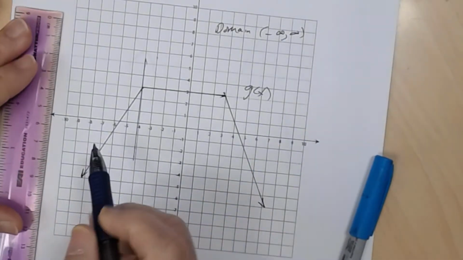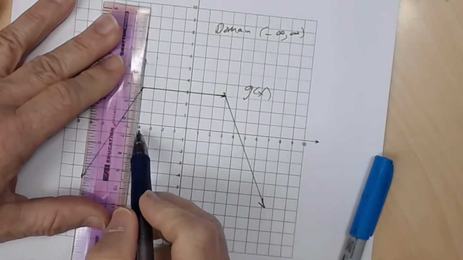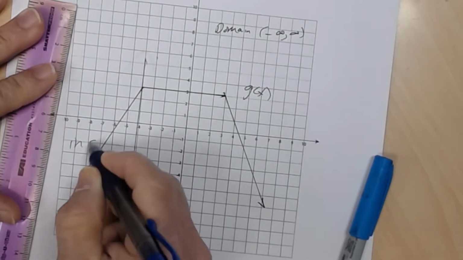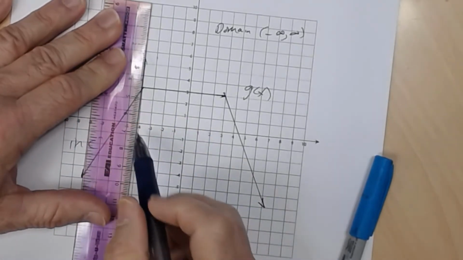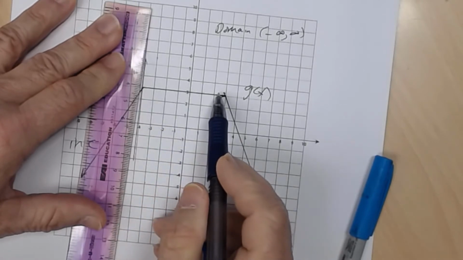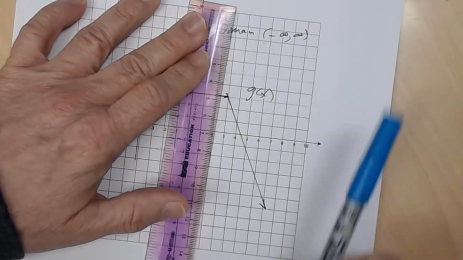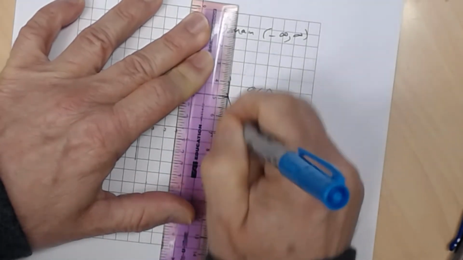What you just found is that from negative infinity to this x value right here, negative 4, your y values increase. And then from negative 4 to, what's happening to those y values? They're constant. And then all of a sudden it changes, right? So where it changes is where you put your vertical line, just like this.